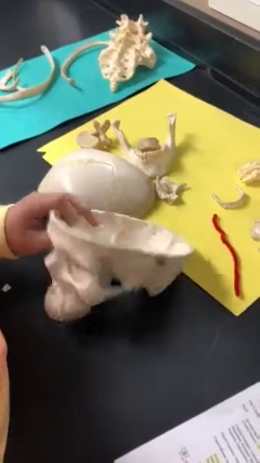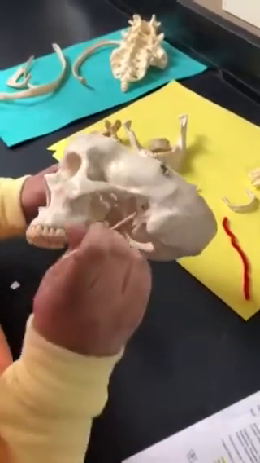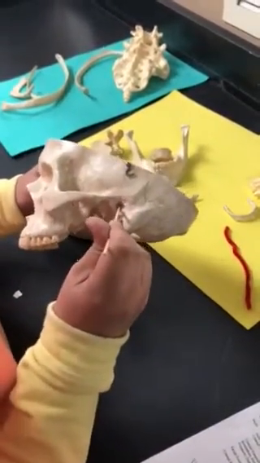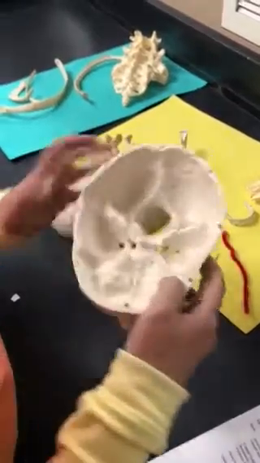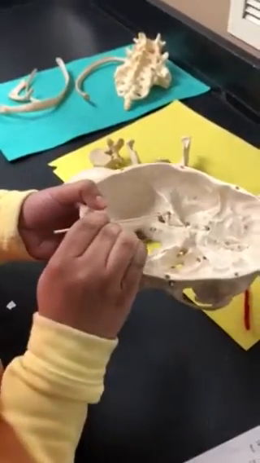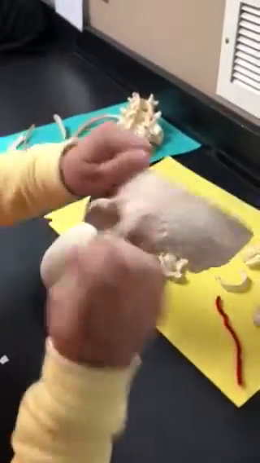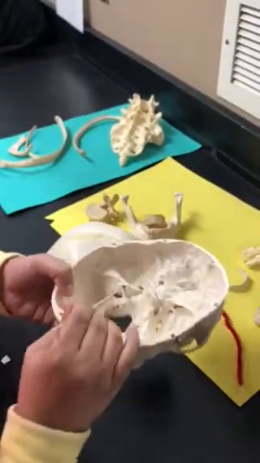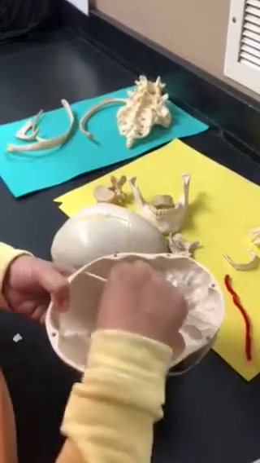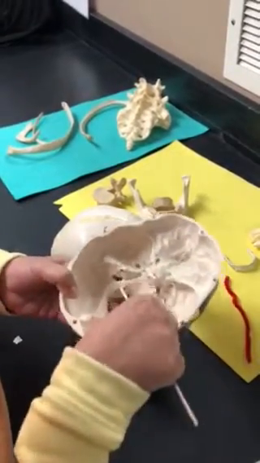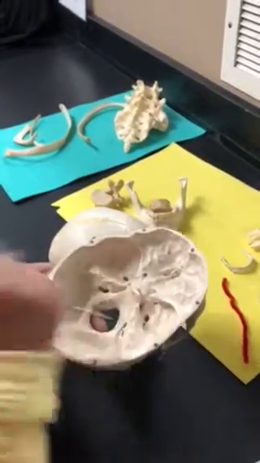Okay, temporal bones, carotid, external auditory meatus, and then if you look through the skull, this is internal auditory meatus. So again, you have external auditory meatus, internal auditory meatus. The whole thing is petrous portion. Remember, the term petrous means mountain.